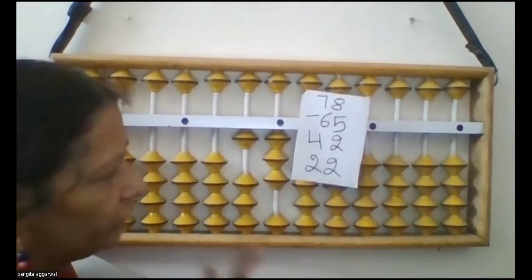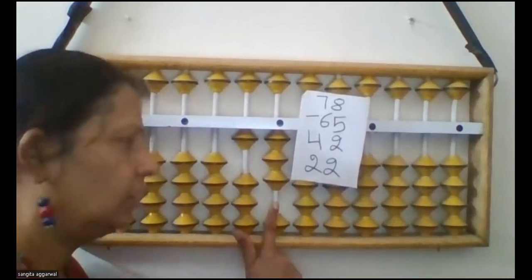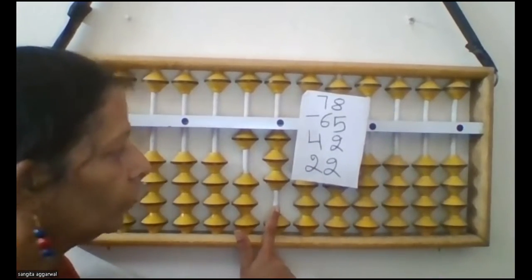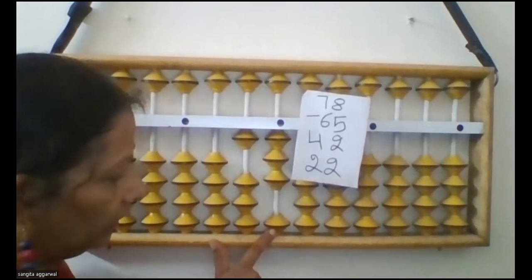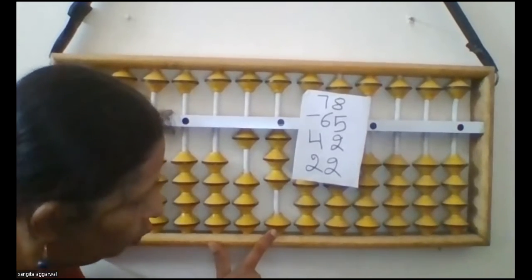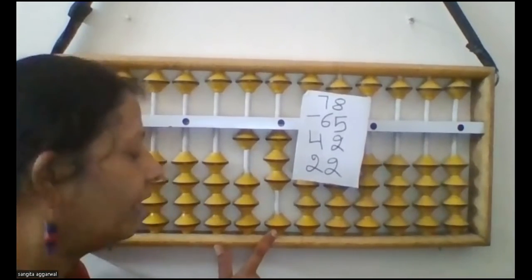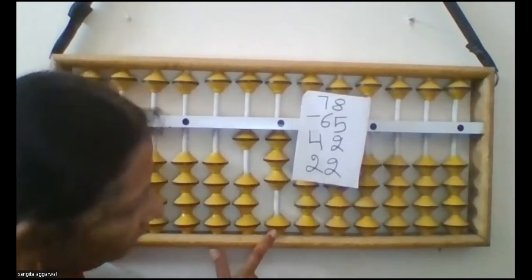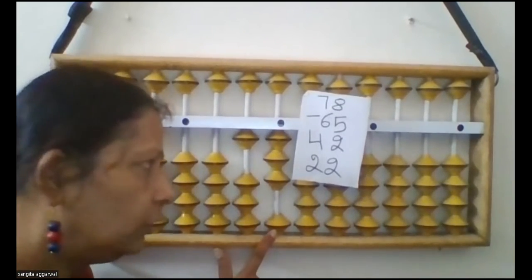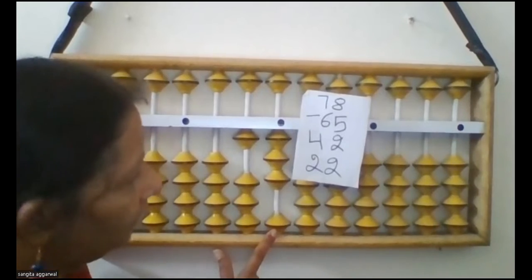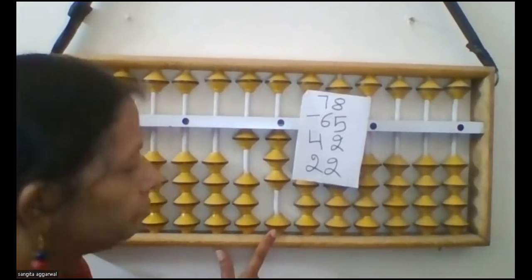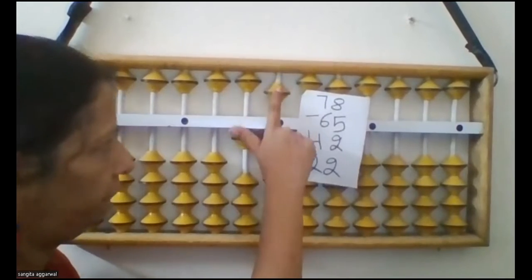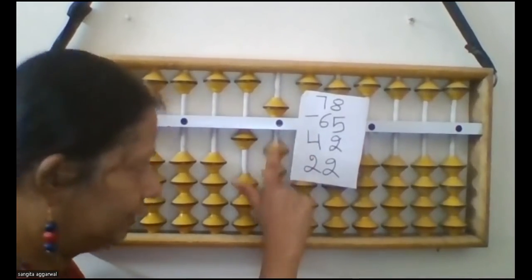Now add 42. See, on the ones rod you have to do add 2. But 2 beads are not left here. Only one bead is available. So what you will do? You will take the help of the formula. To add 2, you will use the formula add 5 minus 3.